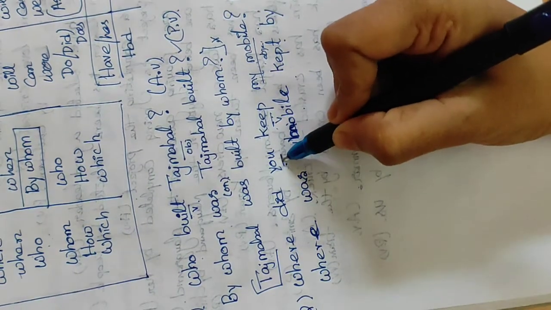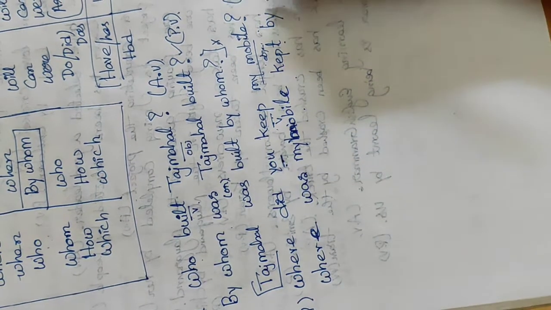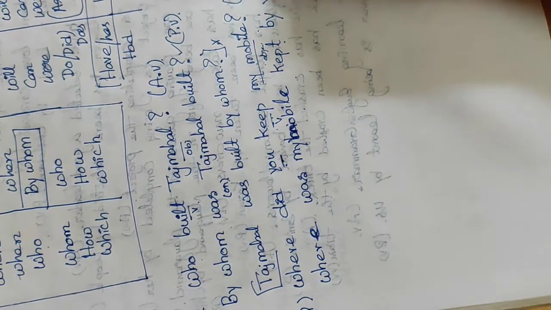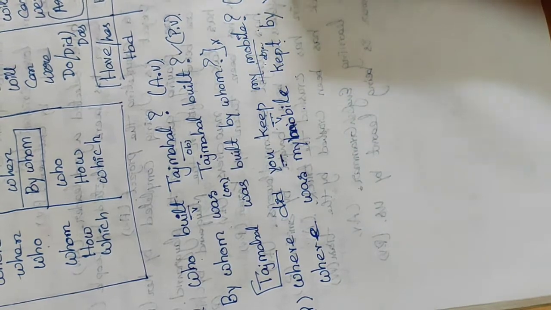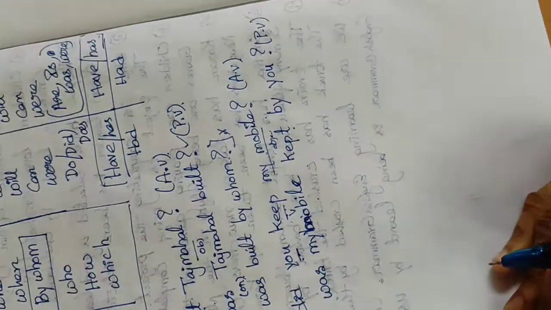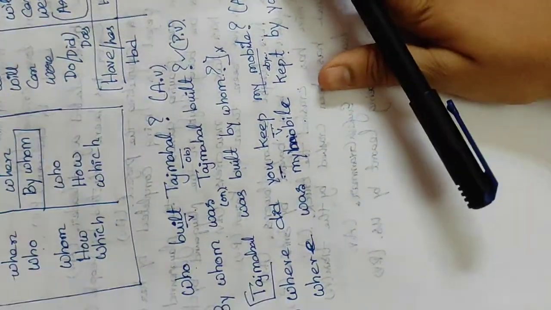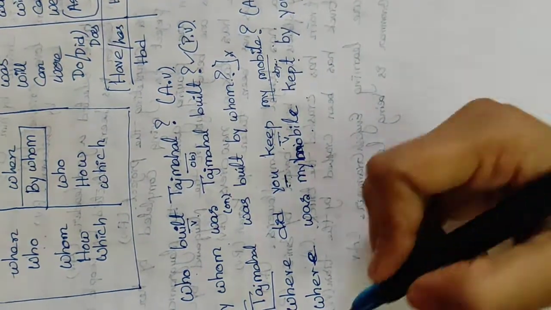Next, here you is the subject. So the subjective form also you, right? So by you. This is the passive form. Got it? Shall we go to the next example? Third example.